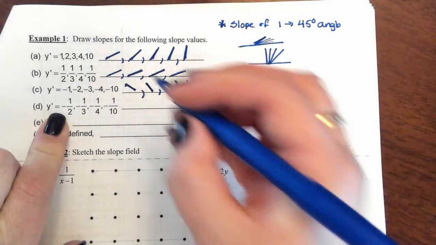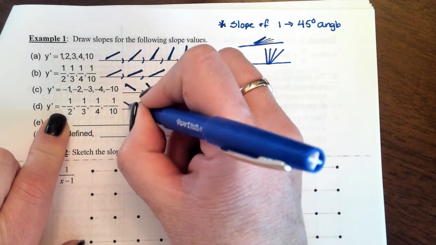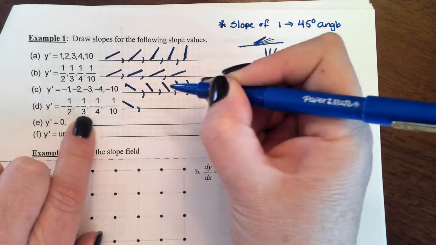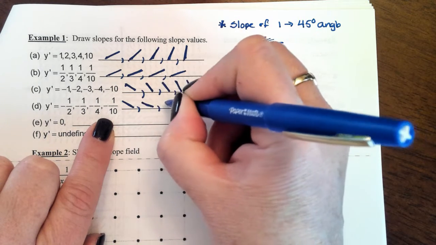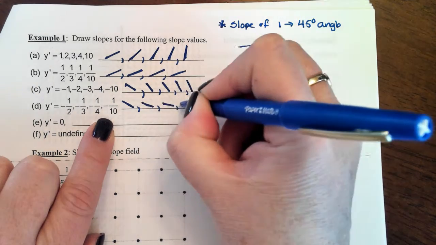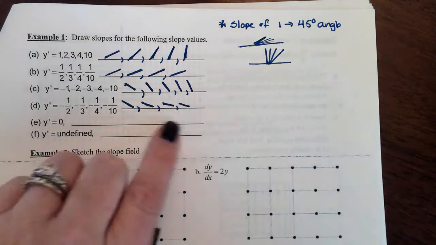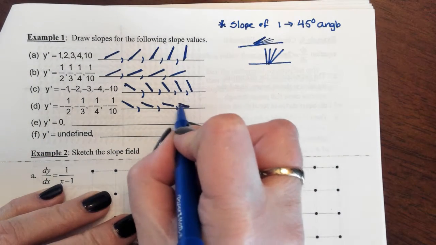Now notice in these negatives, here's my -1/2, these values are getting closer and closer to 0. So more and more horizontal. This one should probably be a little bit flatter. There we go.